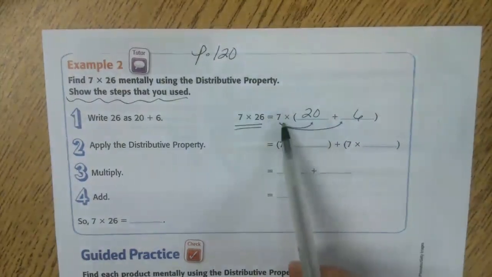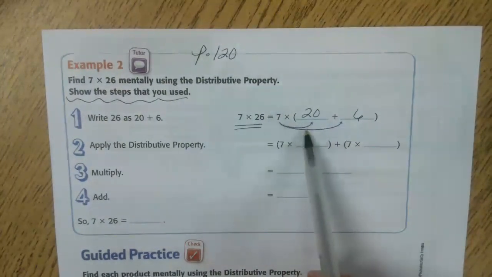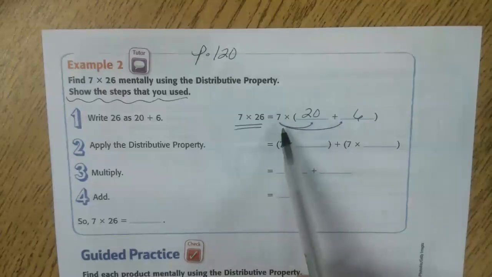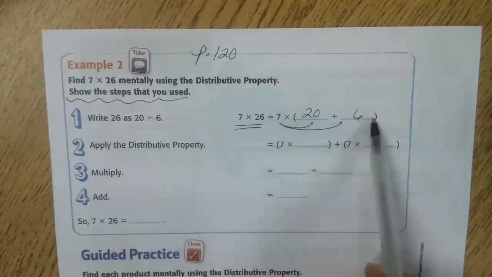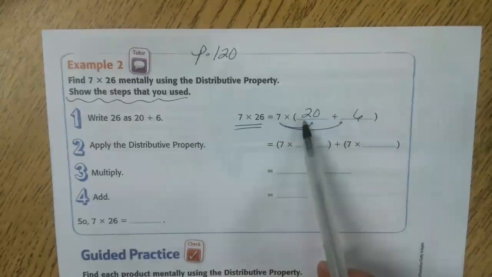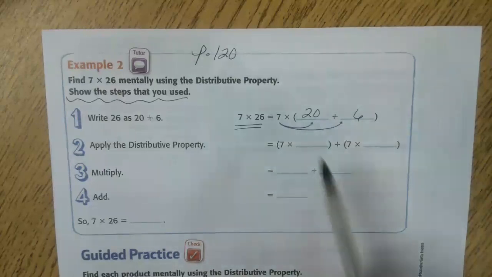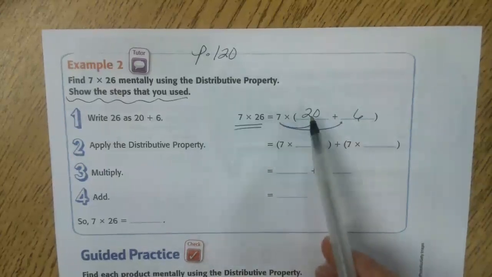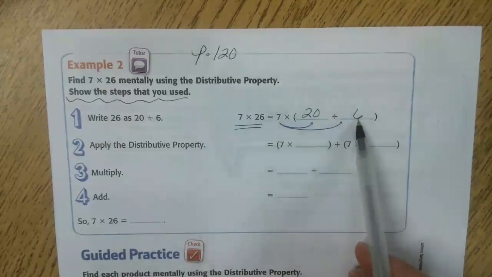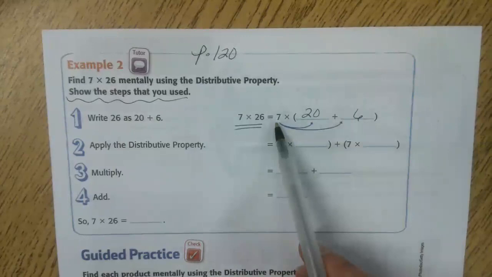And these little arrows here show us what we are going to be multiplying. They show us that we are going to distribute the 7 through the whole inside of the parentheses. So what I mean by distribute is you are going to multiply the 7 times every addend inside of this parentheses. So you're going to do 7 times 20.